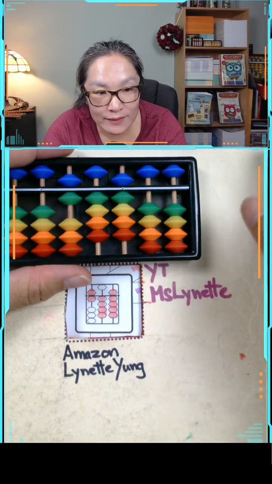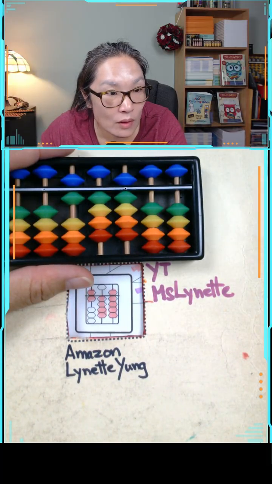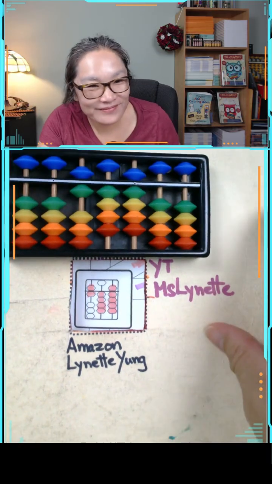Hopefully we can introduce Abacus to the Matrix. That is the hope. Welcome to the real world.